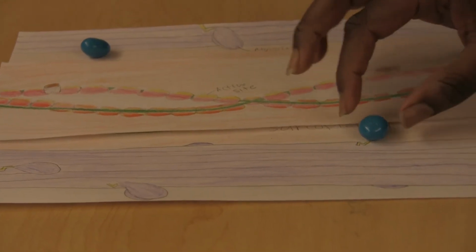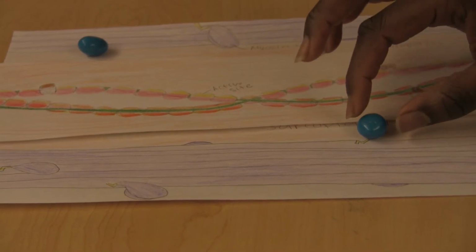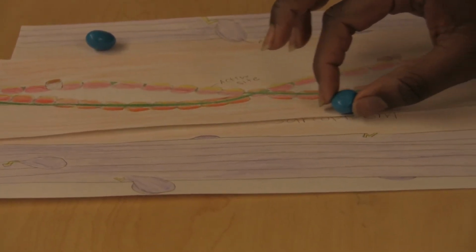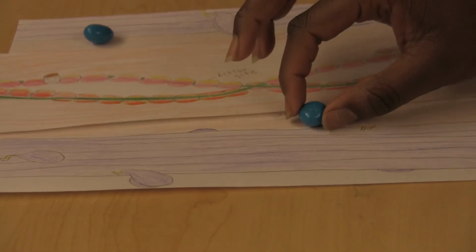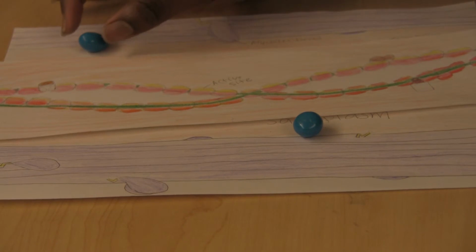ACh at the neuromuscular junction is broken down by AChE, or acetylcholinesterase, which stops the flow of AP. The SR stops the release of calcium and starts to take back all the calcium ions it had released.